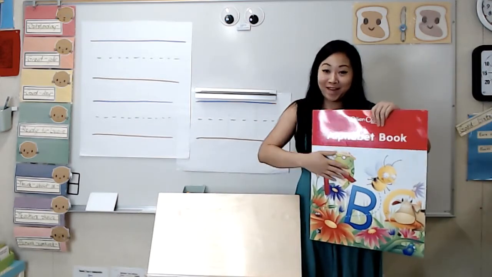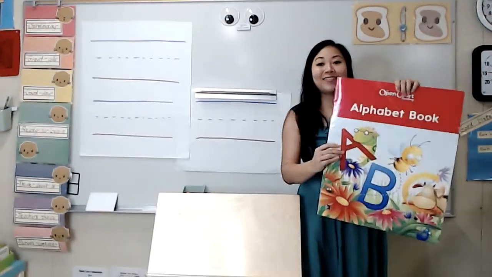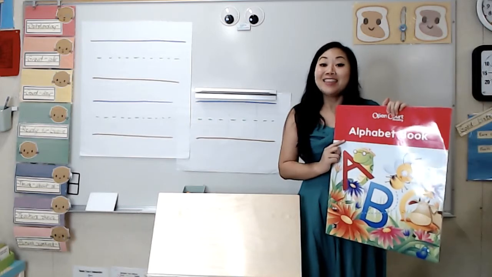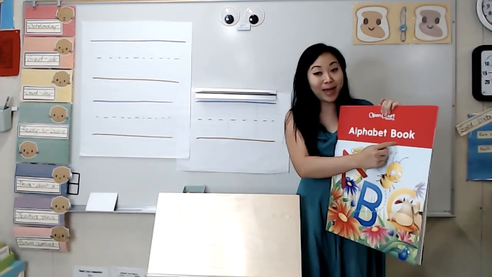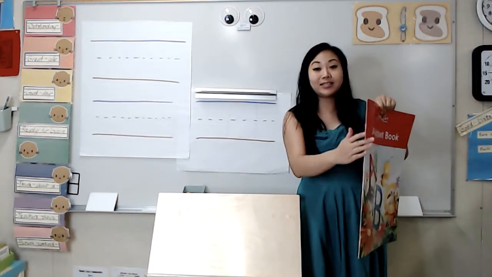Today we're going to take another look at our alphabet book. This is the front cover, back cover, and the title. The title of this book is Alphabet Book, and this is the spine.